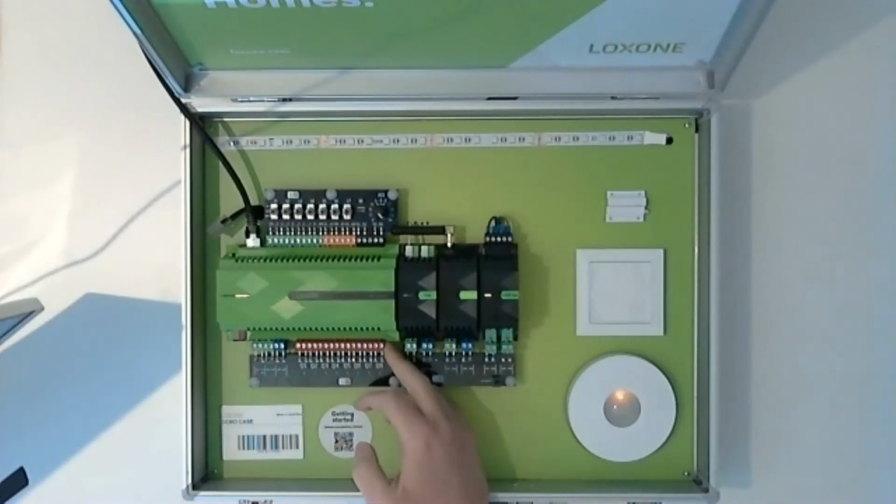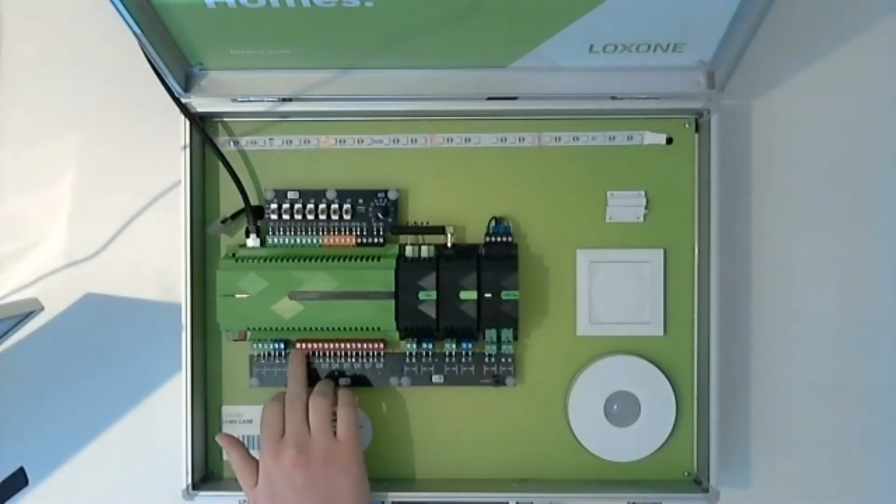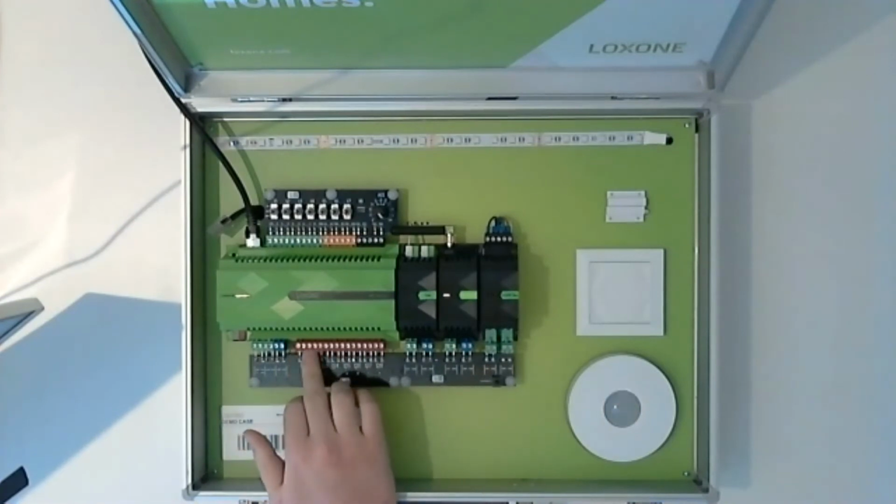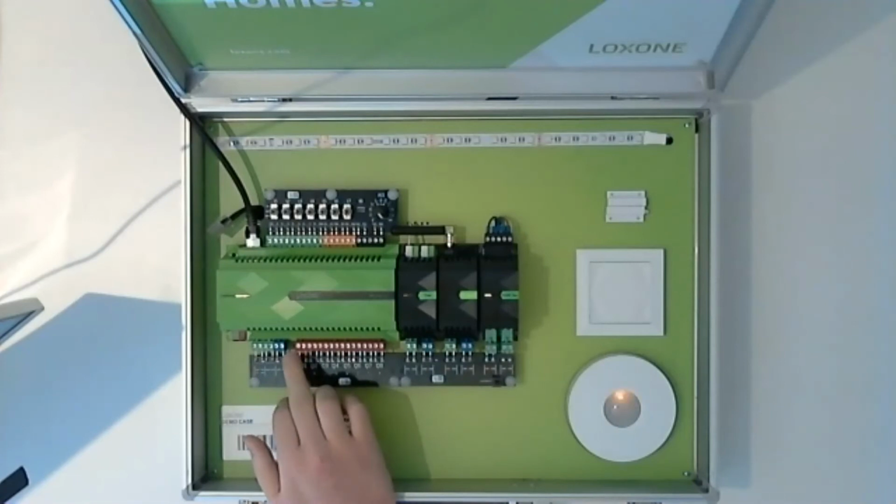Electricians, security installers, and many other electrical trades will probably refer to these as relays. This is what they are. Digital outputs, relays, synonymous for each other. Again, they have two states, either on or off.